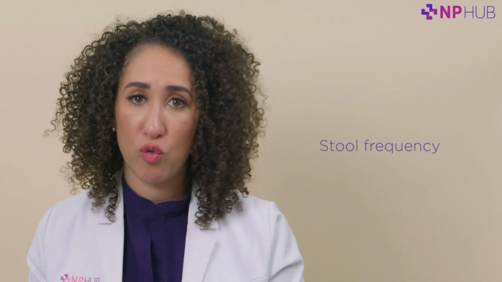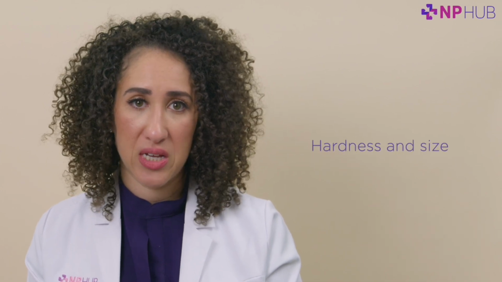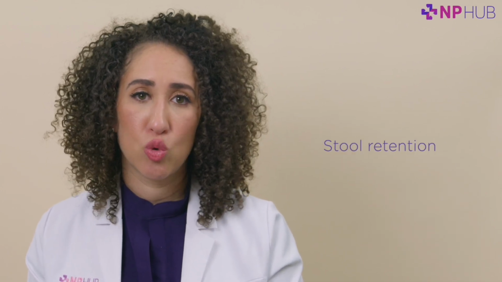Constipation is defined using the Rome 4 diagnostic criteria. 2 out of 6 symptoms need to be present, such as stool frequency, hardness and size, fecal incontinence, stool retention. Symptoms should be present for 1 month in infants and toddlers and 2 months in older children. On physical exam, the pediatric NP will find abdominal distension and fullness.